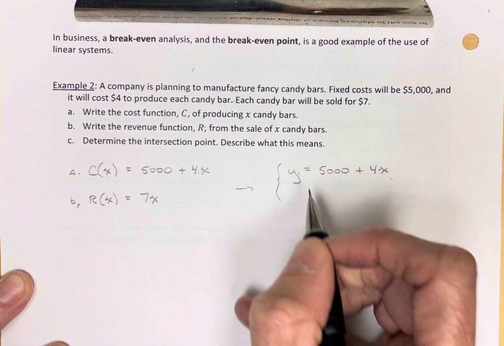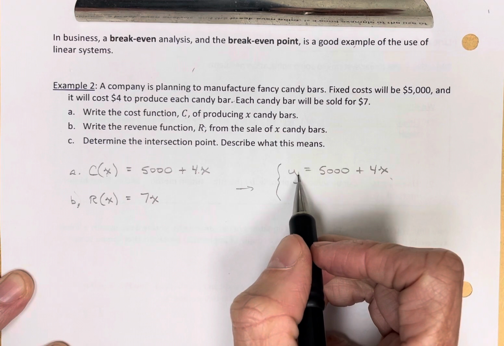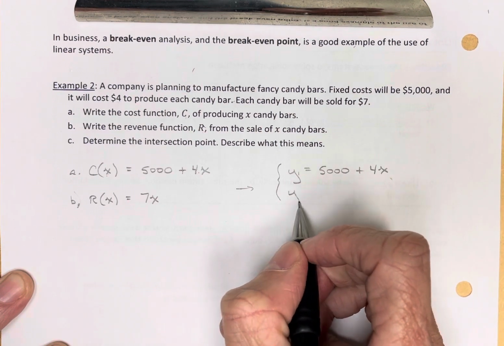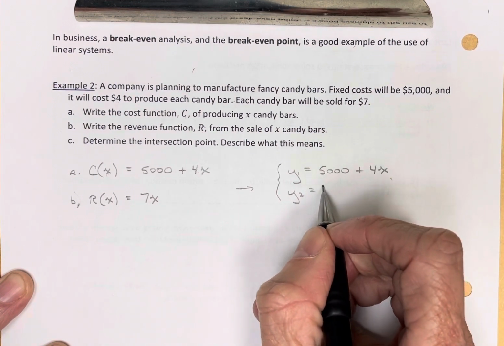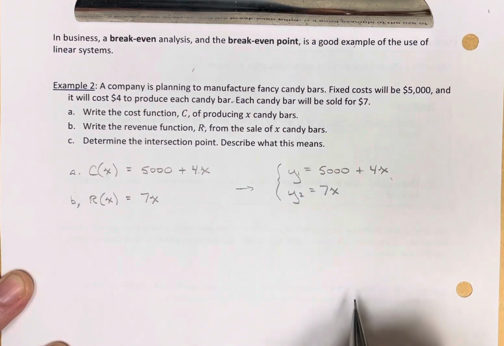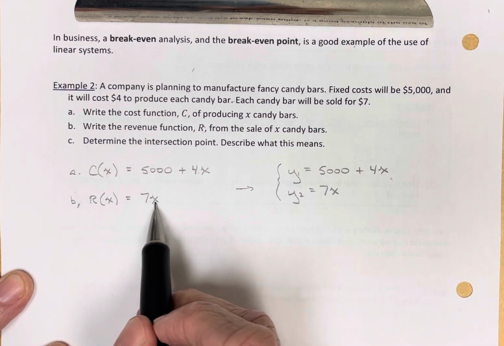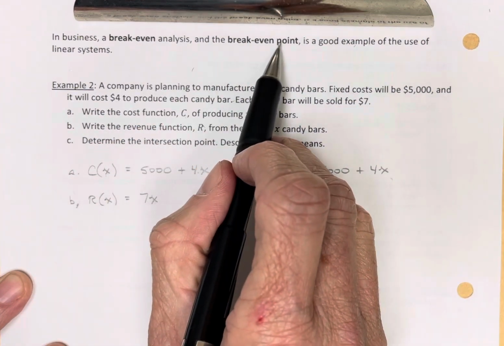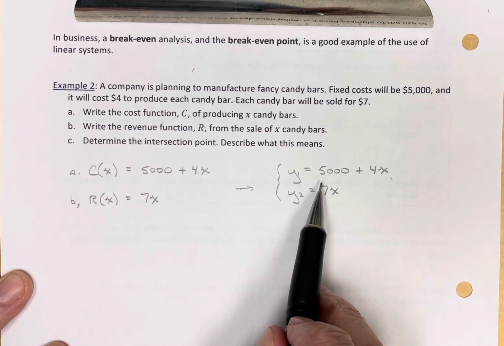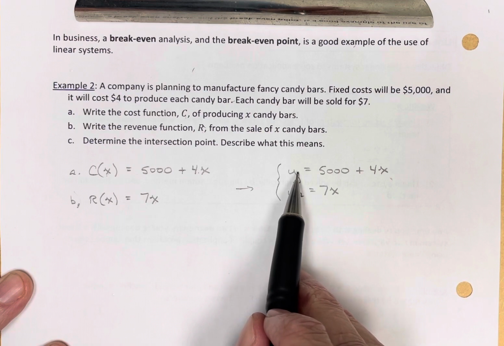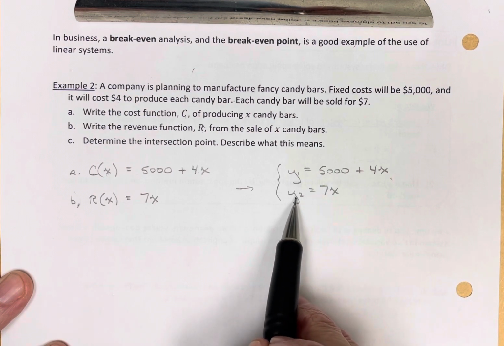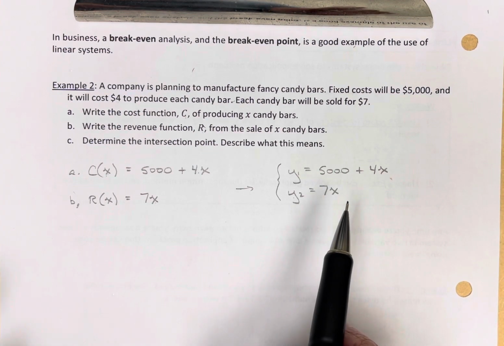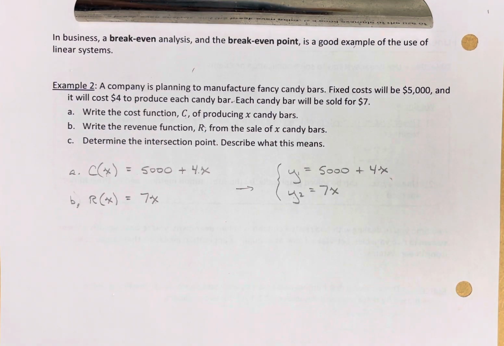Maybe you can call that y1, because our calculator uses y1 and y2. y2 is equal to 7 times x. These are two lines, and we want to figure out where they break even, where they intersect in a linear system. Because equation 1 is a y equal and equation 2 is a y equal, let's just graph it. That's by far the easiest way.